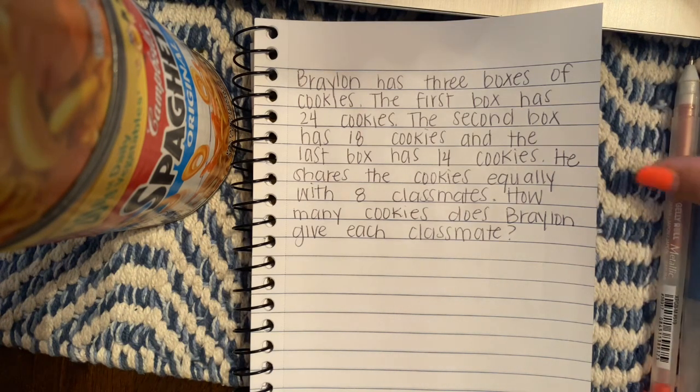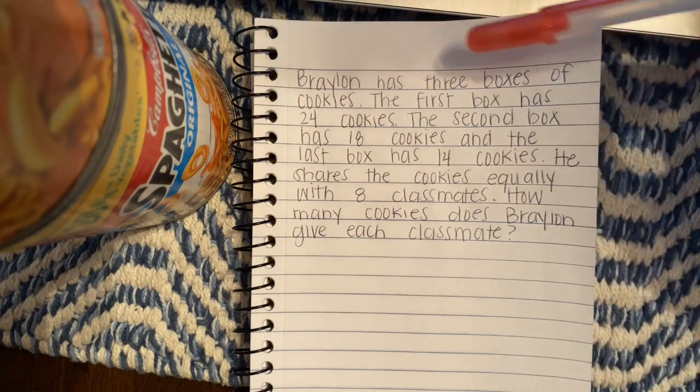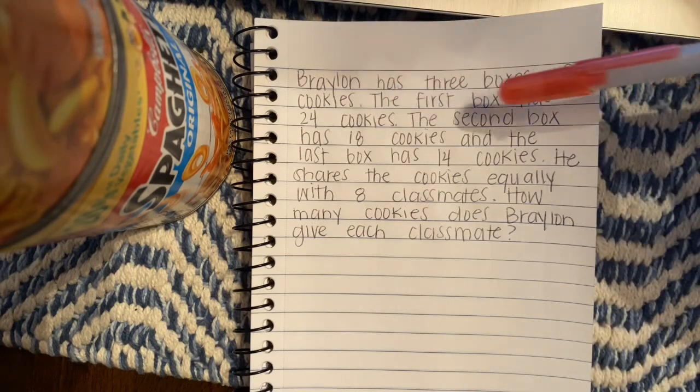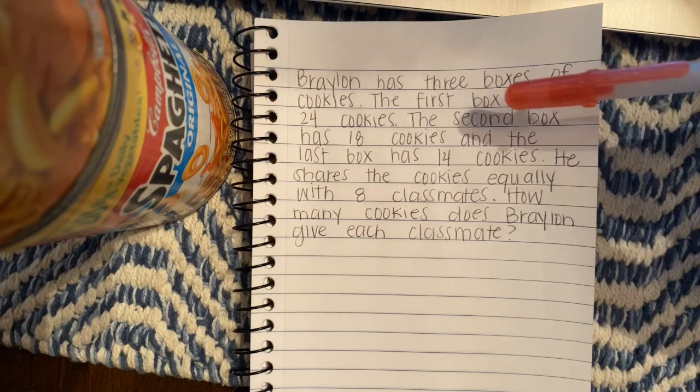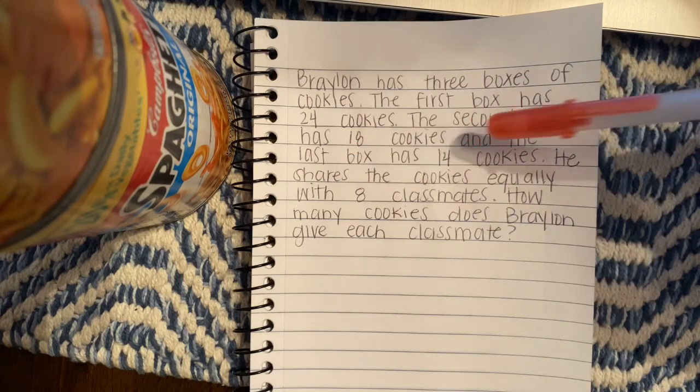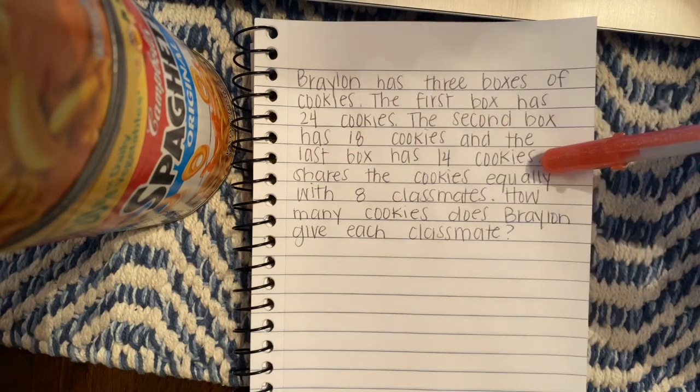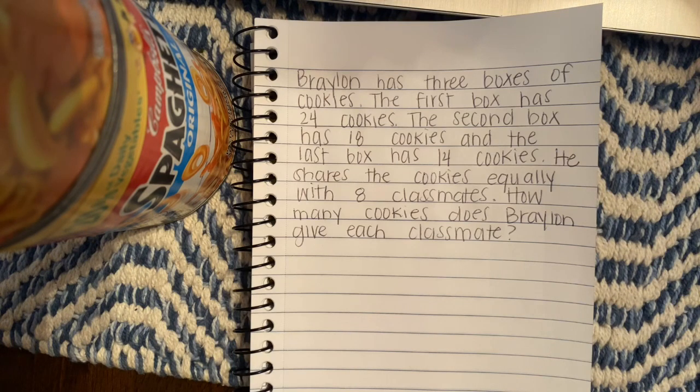All right, so the question is, Braylon has 3 boxes of cookies. The first box has 24 cookies, the second box has 18 cookies, and the last box has 14 cookies. He shares the cookies equally for 8 classmates. So how many cookies does Braylon give to each classmate?